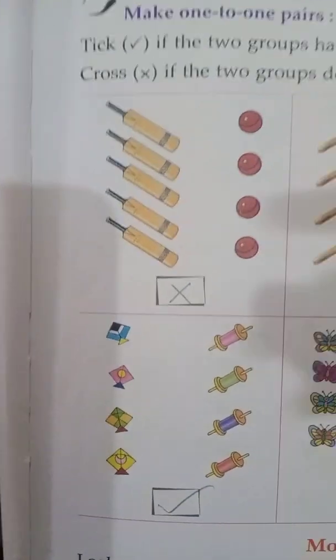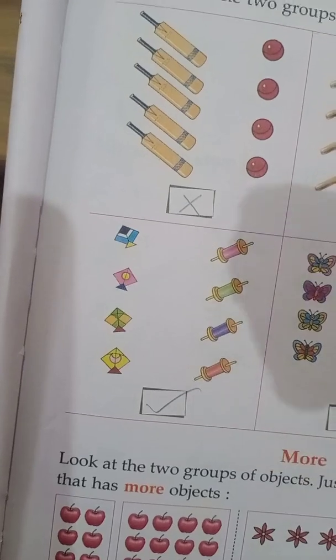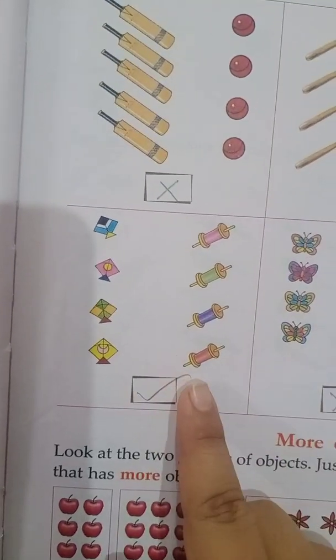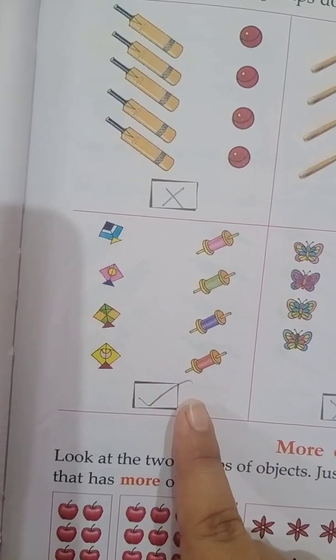I just can't recall the name right now of this. The thing on which the kite thread is rolled. I just forgot the name of this.